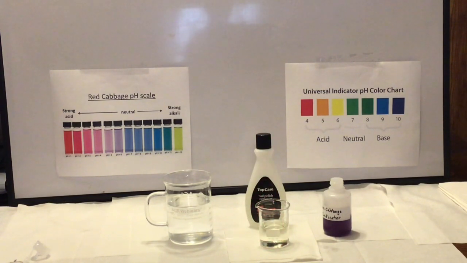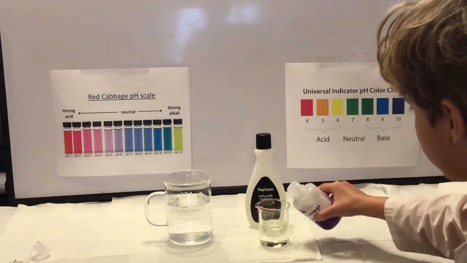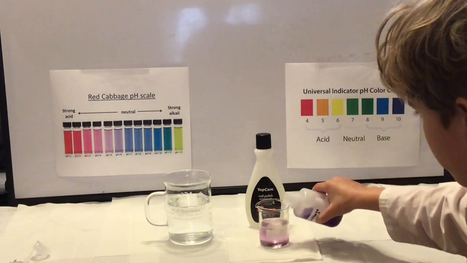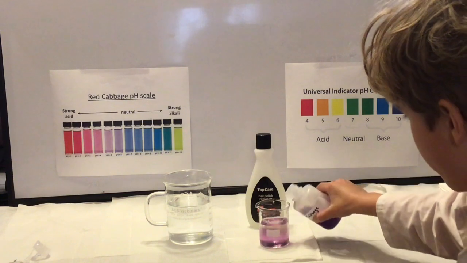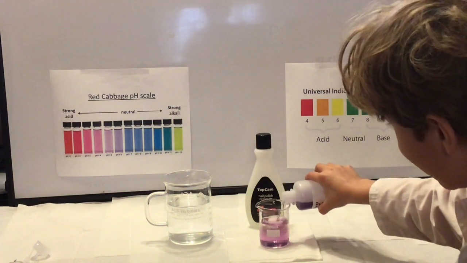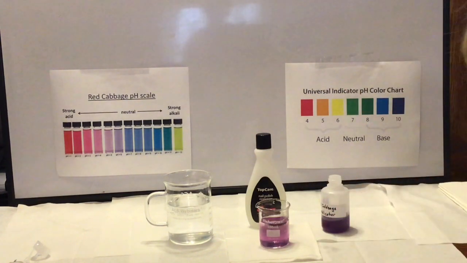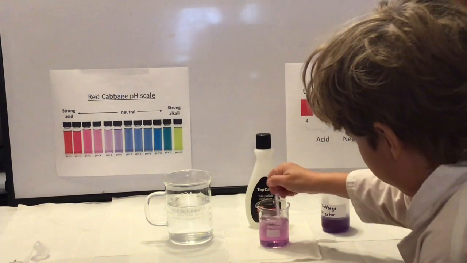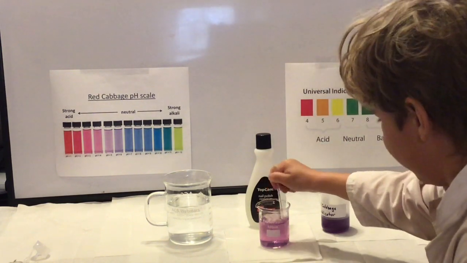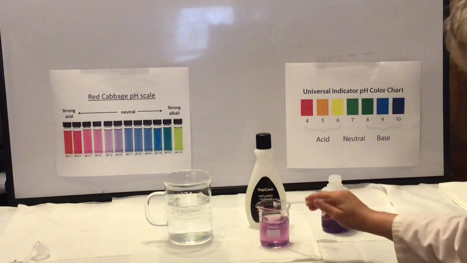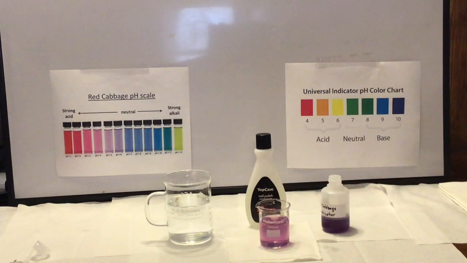Next up is nail polish remover, and this is an acetone-based nail polish remover. It's already a solution, so no need to dilute it. Same thing as with our Sprite, so we're just adding our indicator directly to it. And what you're going to see is that, again, not much of a color change here. Maybe slightly less purple, but really not much at all.